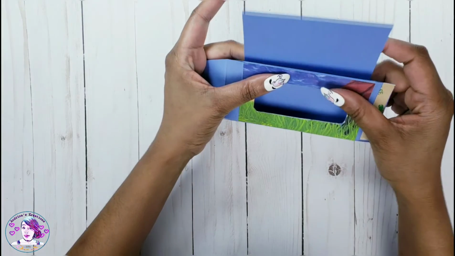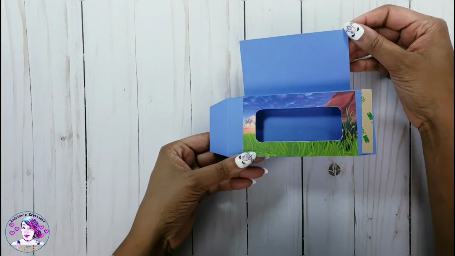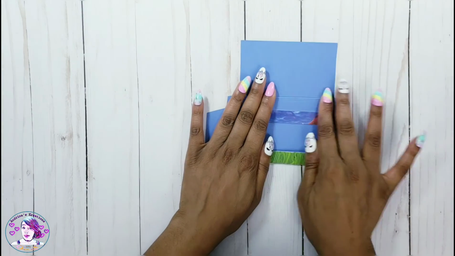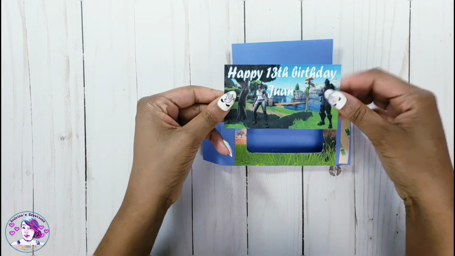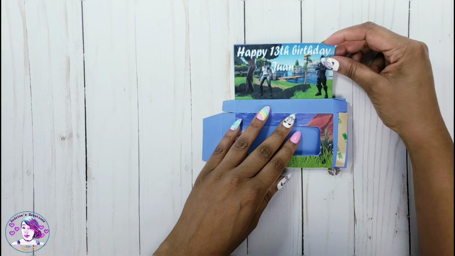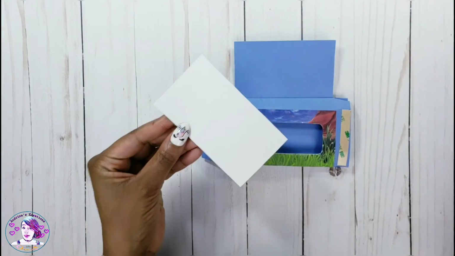Once that is glued there, this is how it's going to look, right? Just like that. Now remember, we have the top piece. You're going to glue that there. Right on the top, you're going to glue that square.